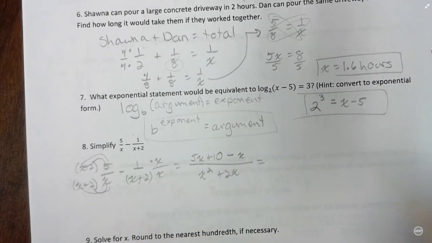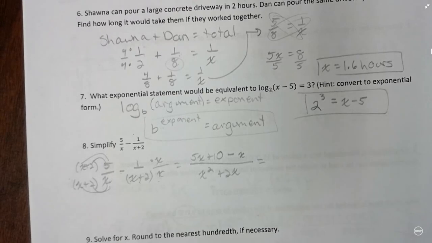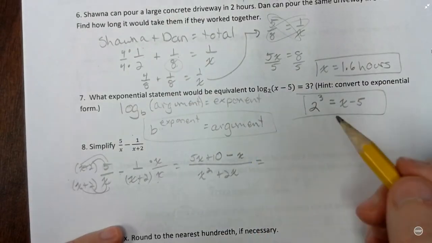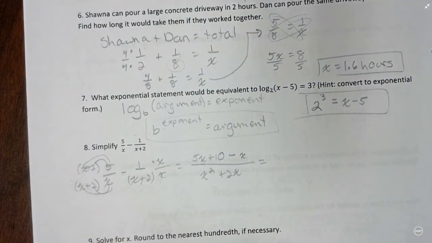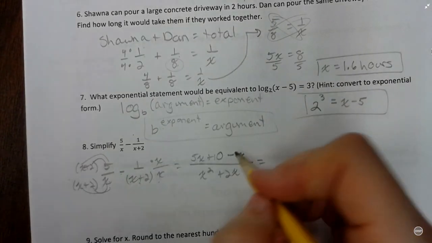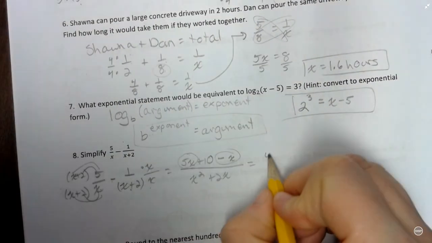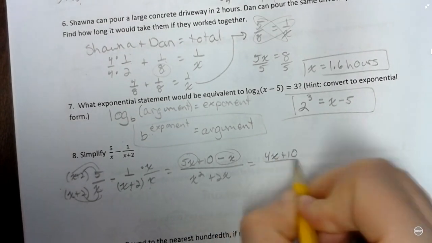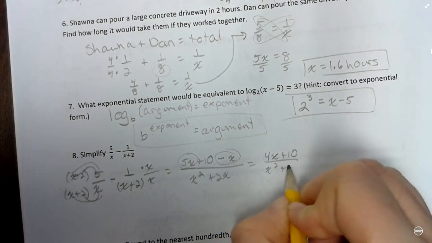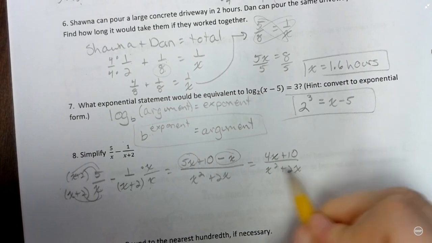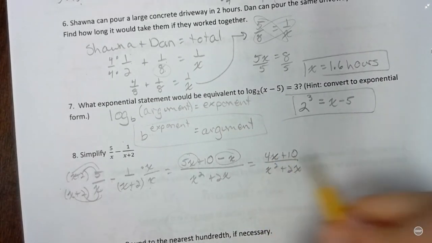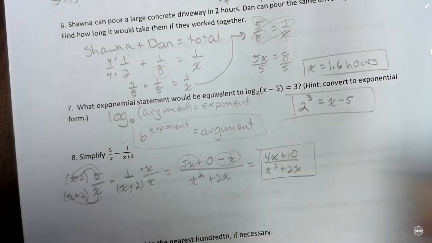And then that denominator stays the same because you always keep the same denominator once they're common. So then I just need to combine like terms on top, which I have 5x's and I'm taking away an x, so that leaves me with 4x plus 10 over x squared plus 2x. And these terms do not all have a factor in common, so that means I'm finished.